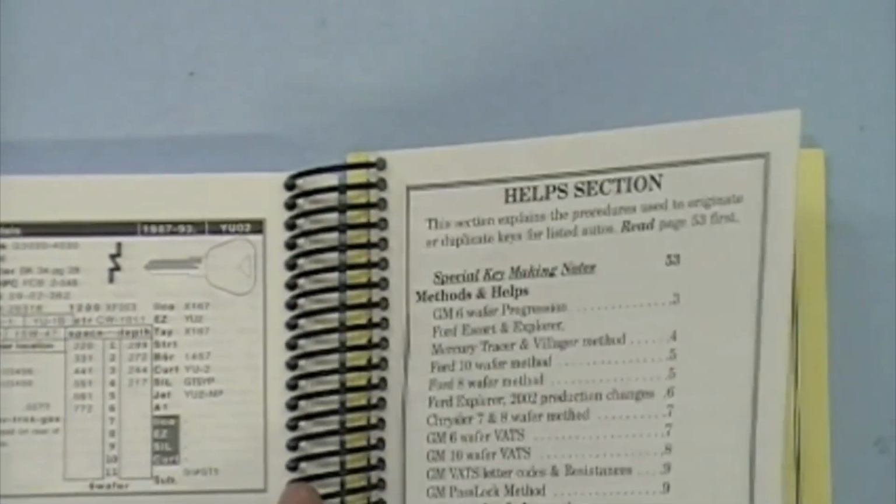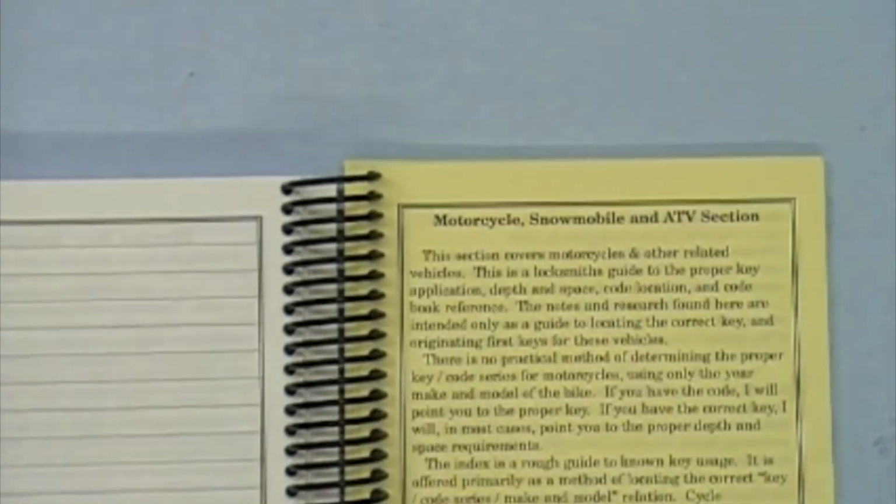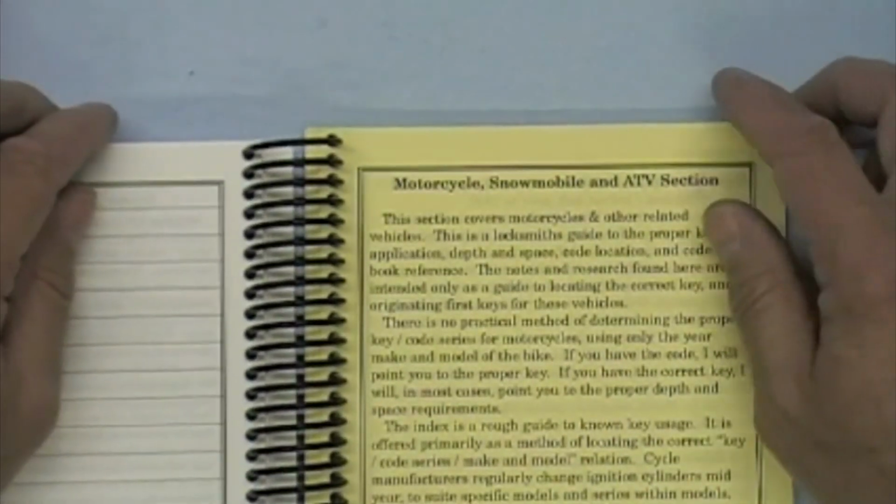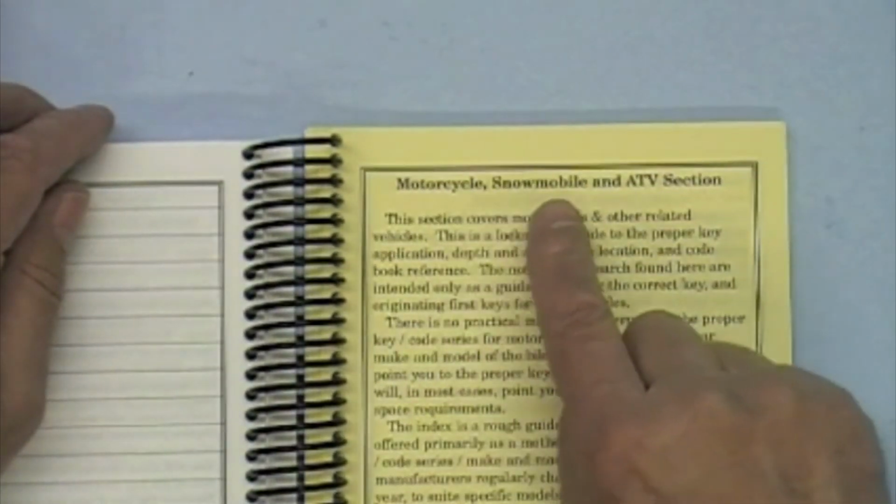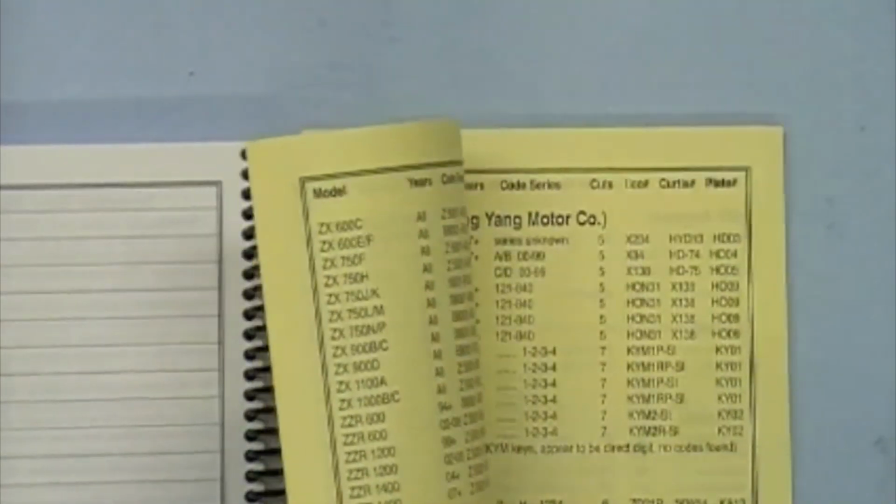And then in the back of this, which could come in useful if you want to get into motorcycles, there's a motorcycle, snowmobile, and ATV section, which again does the same thing as I showed you with the cars. You look up the model of the motorcycle, and then you would turn to the correct plate in the back and get the pertinent information that you would need to make a key for a motorcycle.